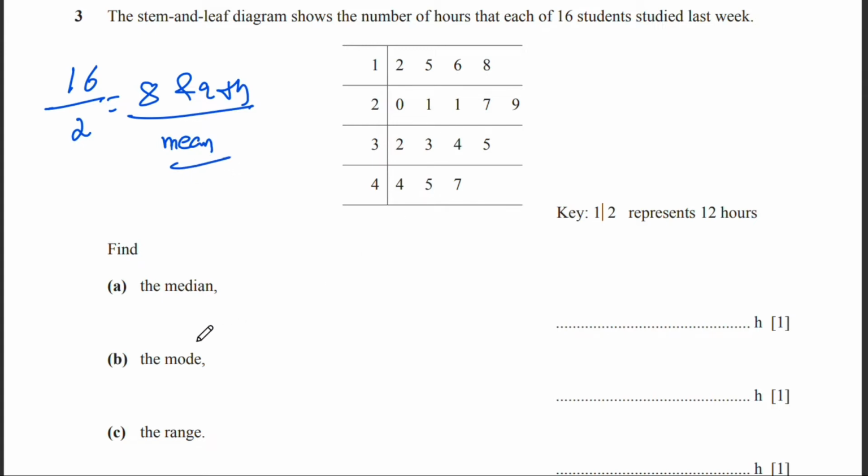Now start counting 1, 2, 3, 4, 5, 6, 7, 8. Our 8th term is 27 and the 9th is 29. Taking the mean of 27 and 29, that is 28. So the median will be 28.